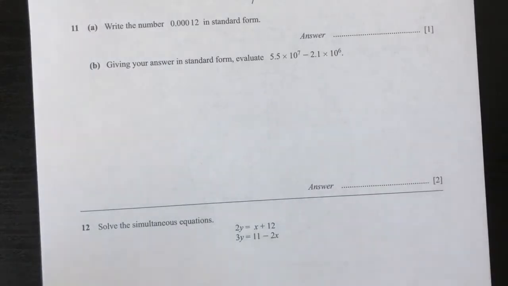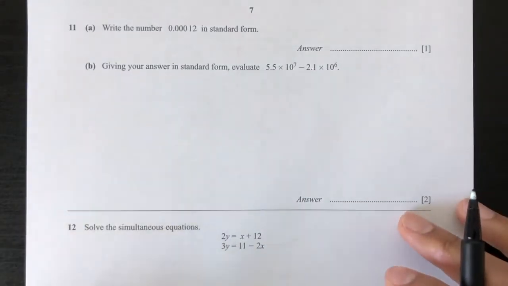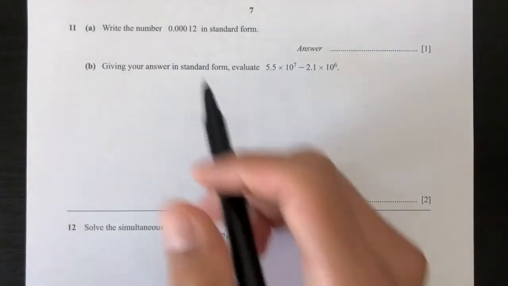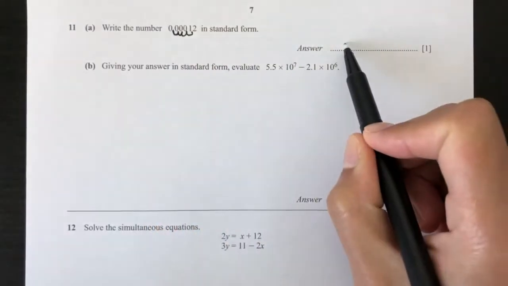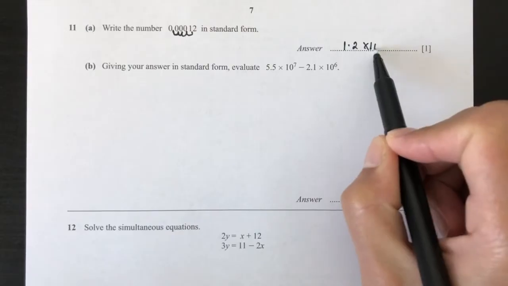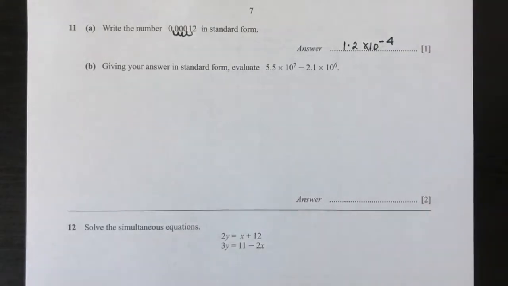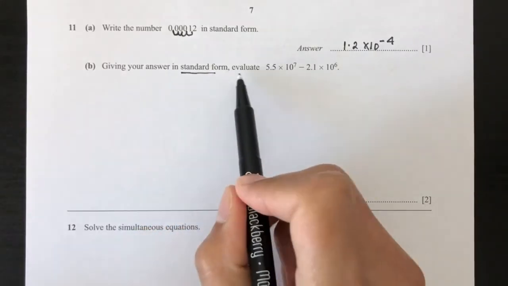Now let's move on to this part. Write the number in standard form. So we just have to count. Here we have 1, 2, 3, 4. That is 1.2 times 10 to the power of minus 4. Now part B, giving your answer in standard form, let's evaluate this value.